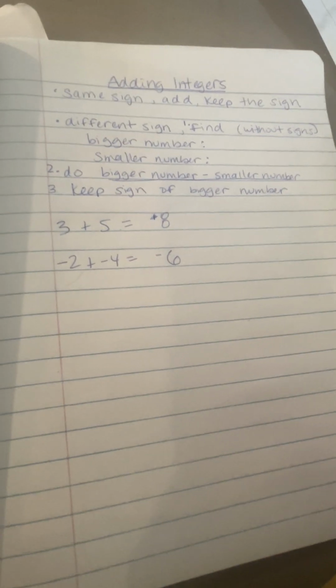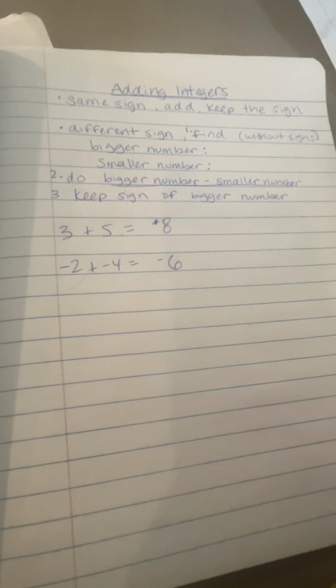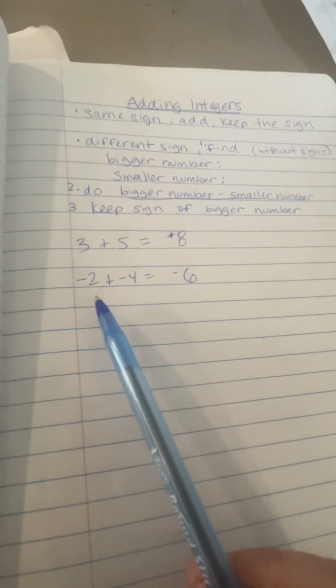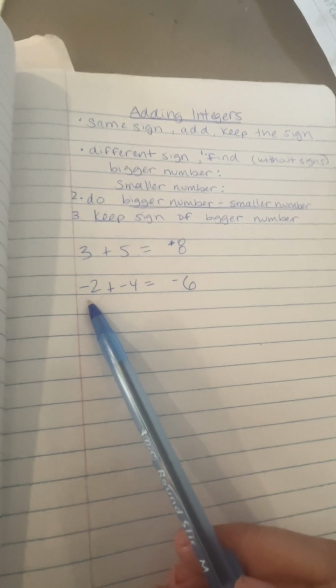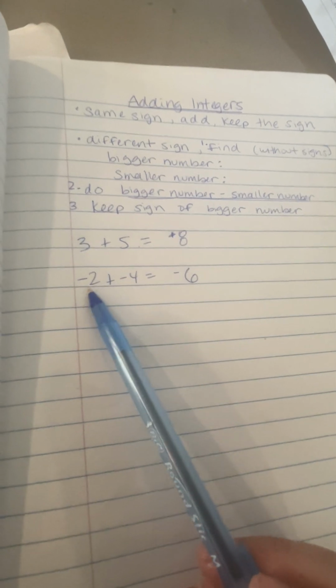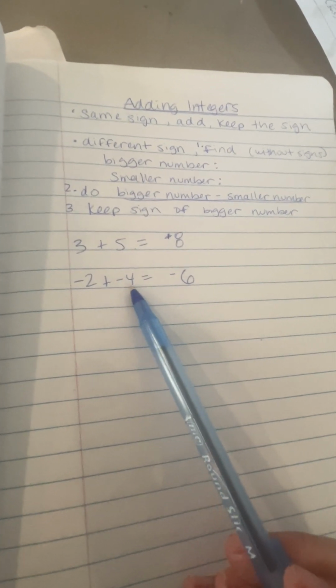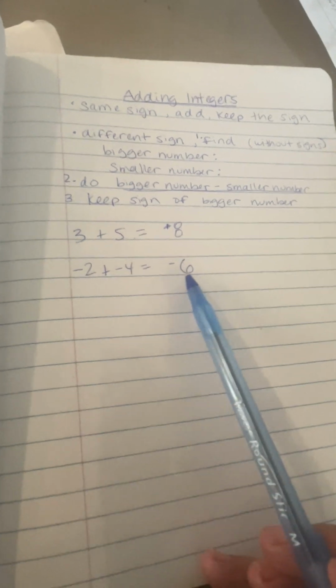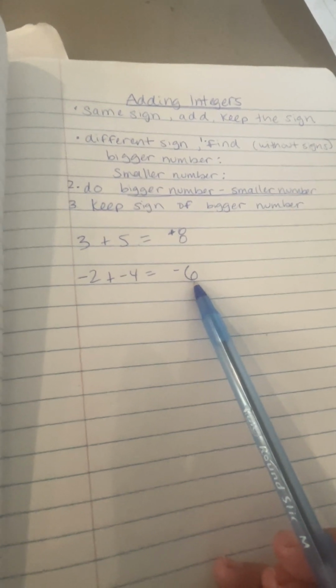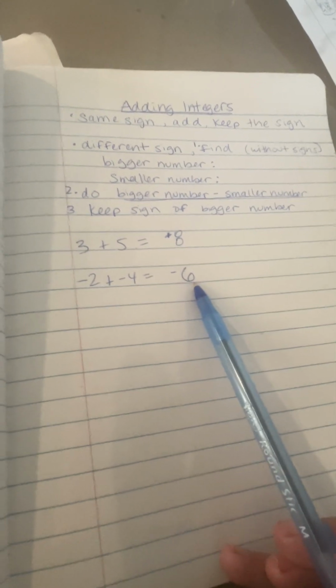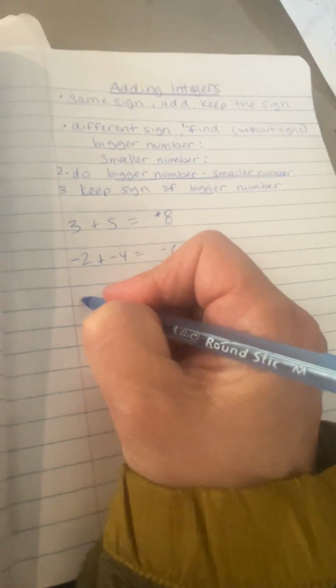It's going to be a negative 6. Okay, which makes sense if you think about it as far as money goes, right? If you owe $2 and then you owe another $4, now you're going to owe $6. So that's negative 6.